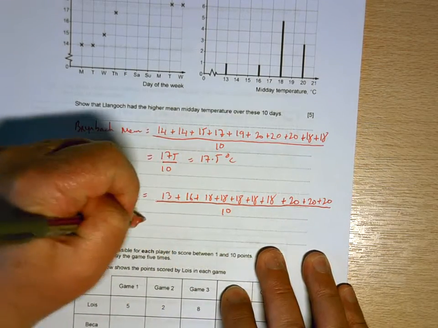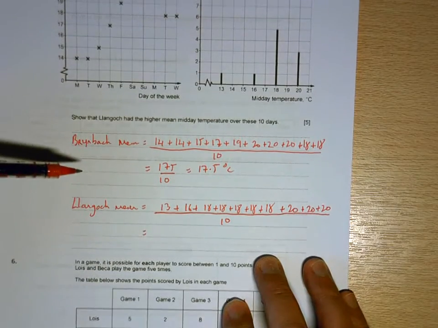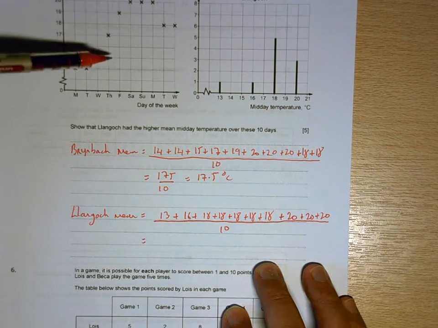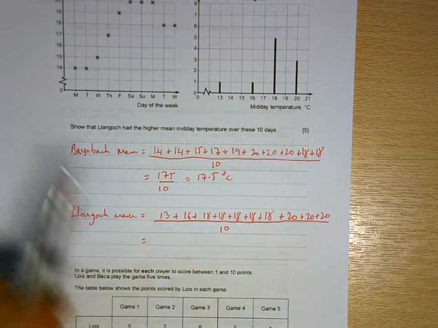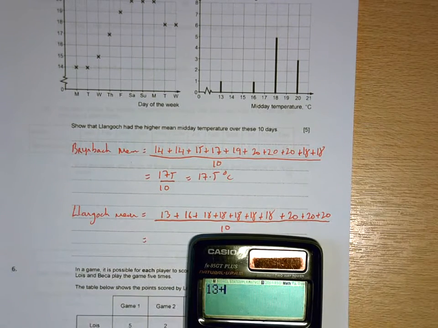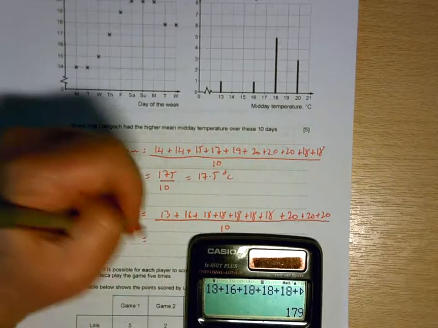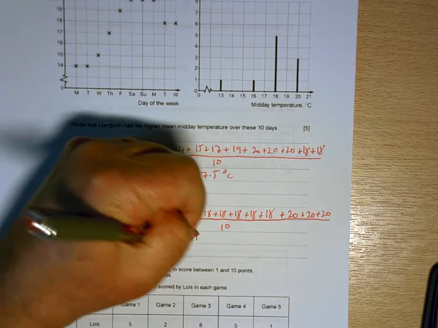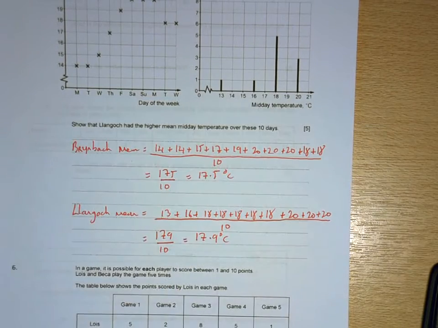Okay, so in order to work out these means, I've got to translate the graphs into values. So this time I have 13 plus 16 plus 1, 2, 3, 4, 5, 1, 2, 3. So it's 179 divided by 10, which is 17.9 degrees centigrade.